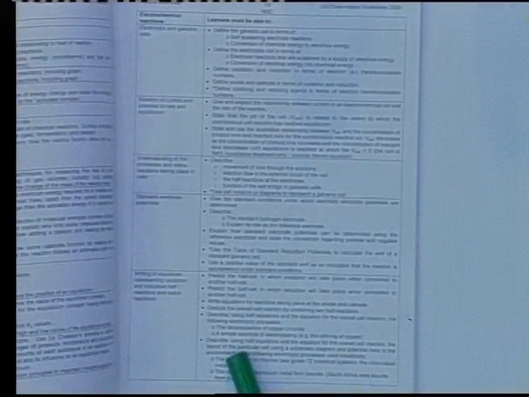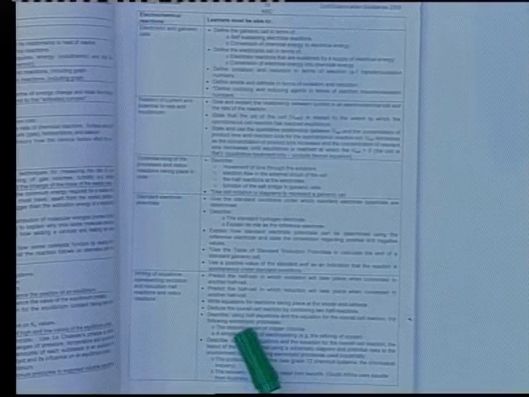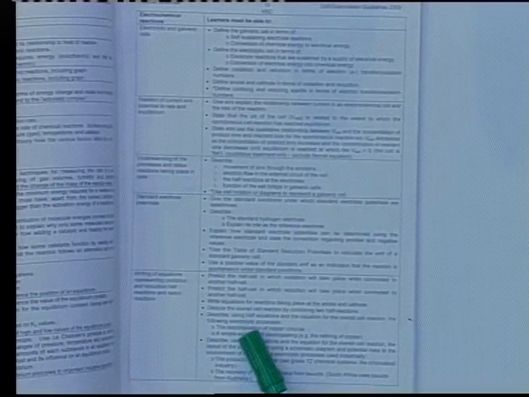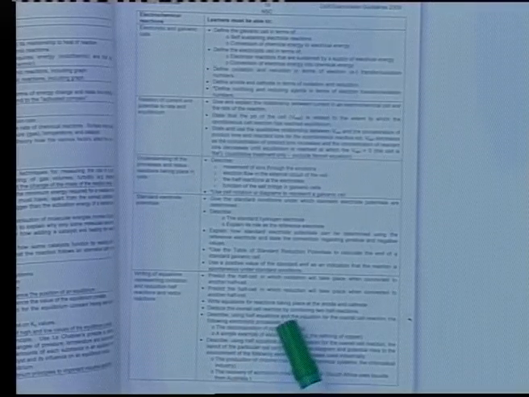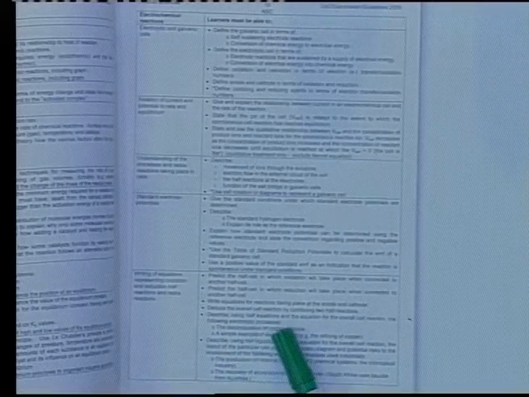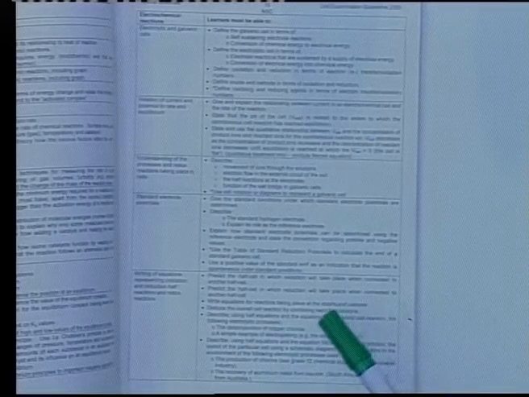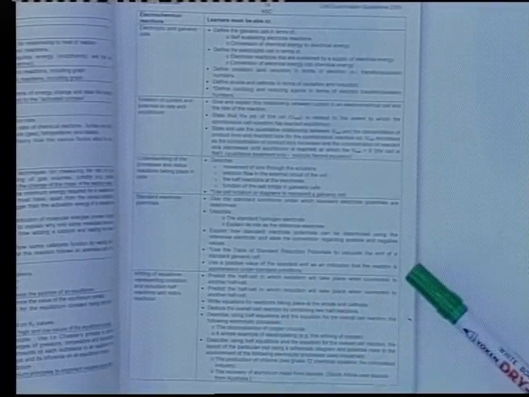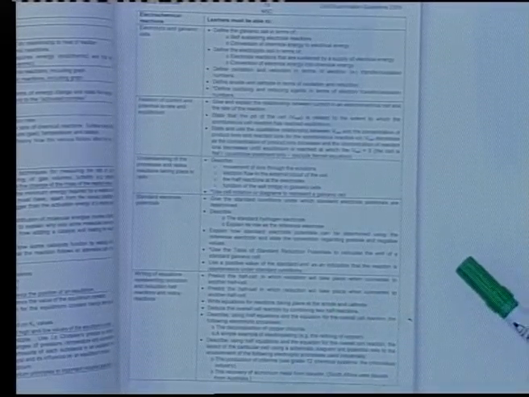For instance, look at this one. You can't see it properly, but I can read it for you. The production of chlorine from the chloralkali industry, and above that they say, describe the following electrolytic processes: the decomposition of copper chloride, which means that this is a prescribed experiment that must be done in your class.